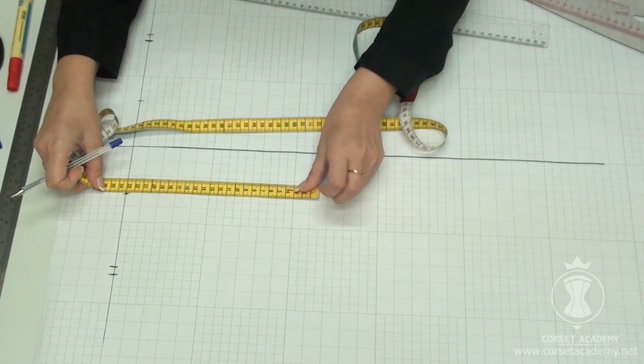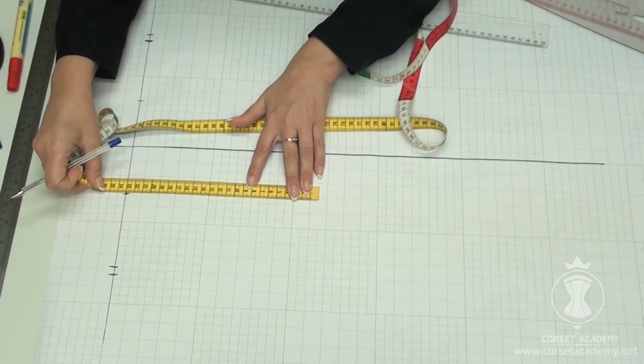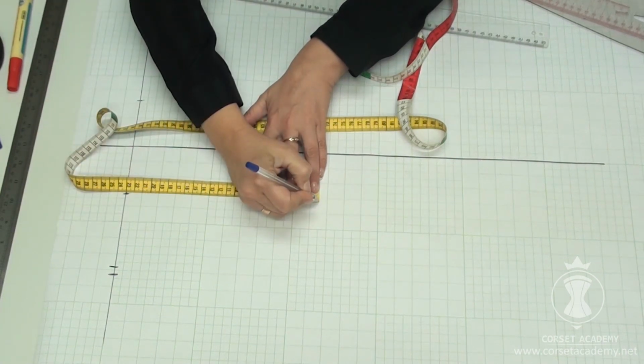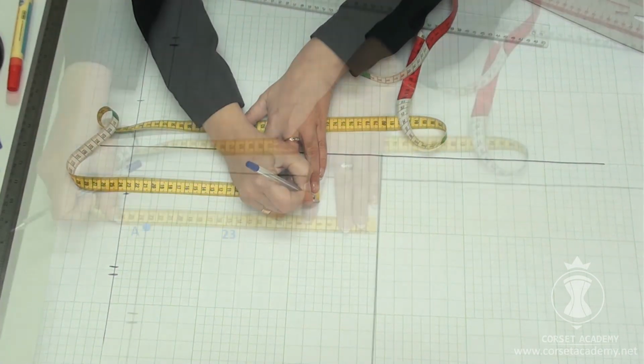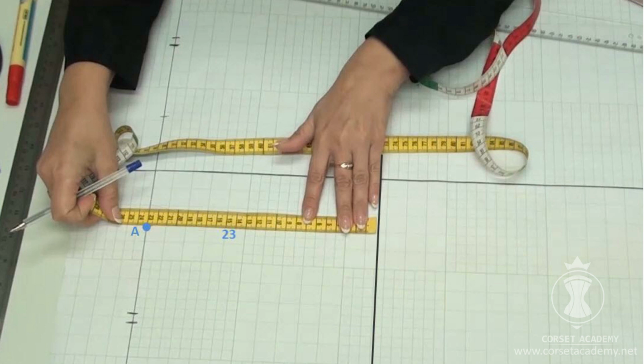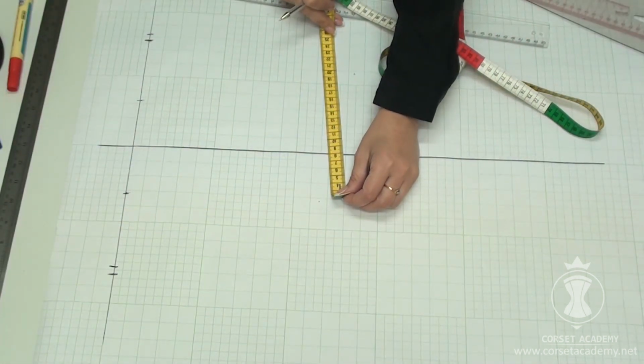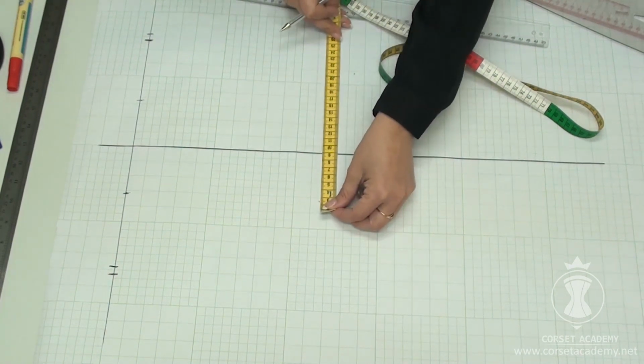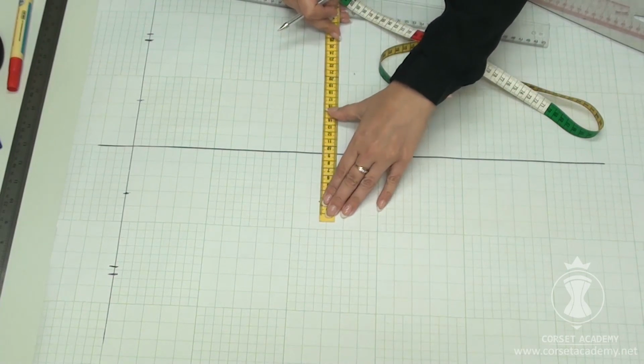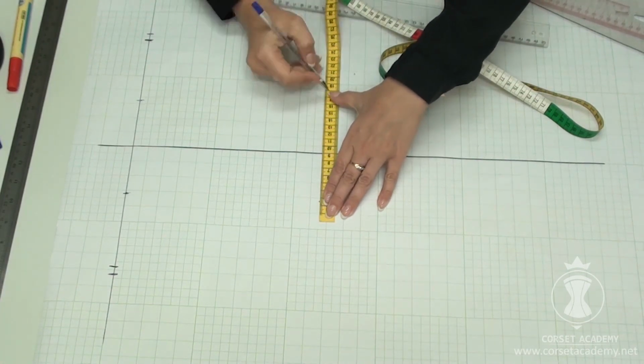I mark the neck base to bust middle measurement, 23 centimeters, down from the end of the shoulder length, point A, and draw the bust line. The bust middle measurement is 18 centimeters. I mark 9 centimeters on the bust line, left and right of the vertical line, points B and C.